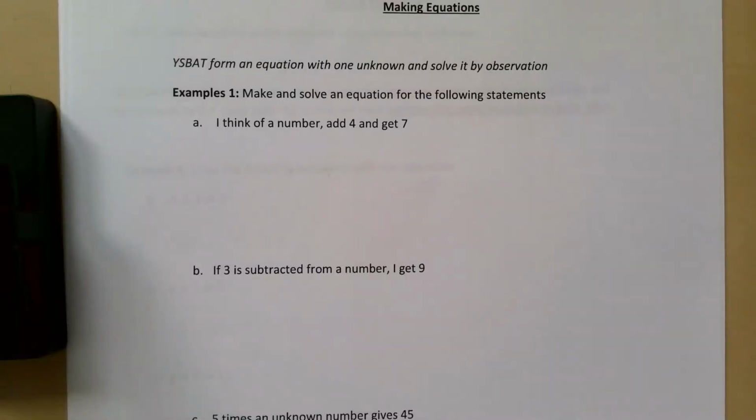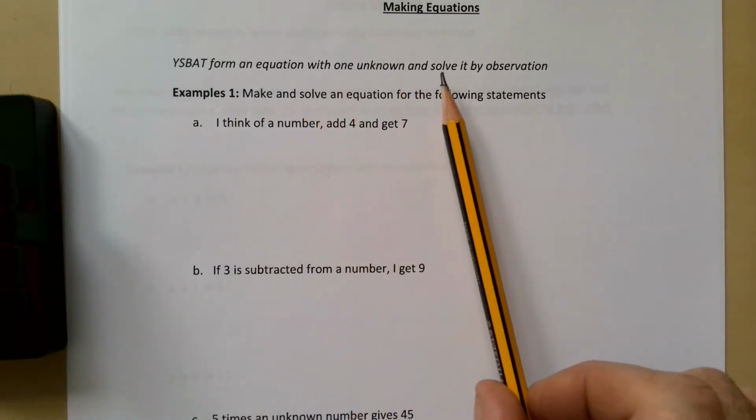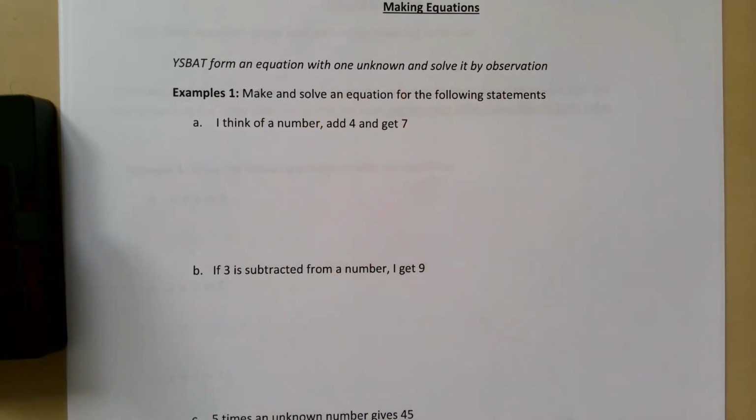Okay, a bit more year-8 algebra then, and we're now looking at equations. You should be able to form an equation with one unknown and solve it by observation. Make and solve an equation for the following statement. I think of a number and I add 4 and I get 7.